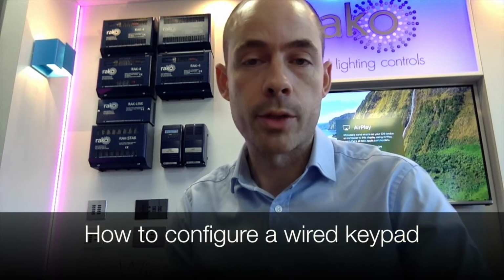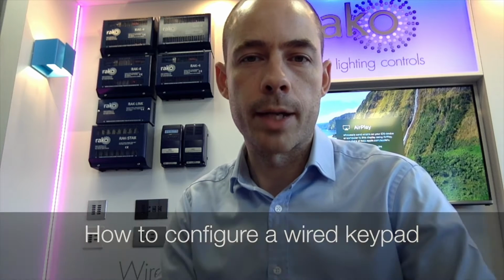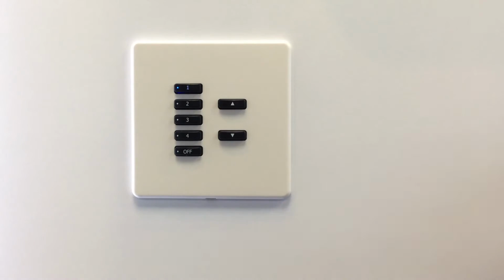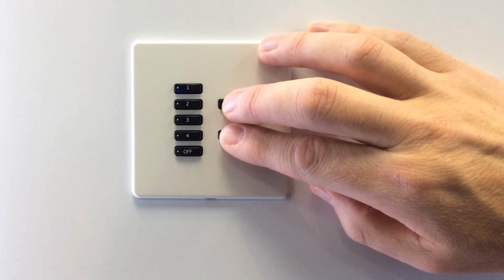This is Richard with Rako Controls, and in this video I'm going to show you how to configure a wired keypad. So in this example we're going to set up the living room keypad.